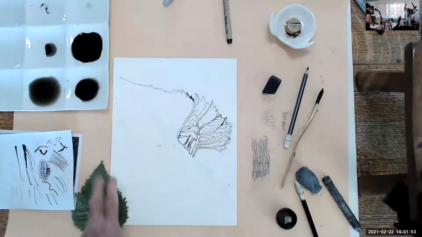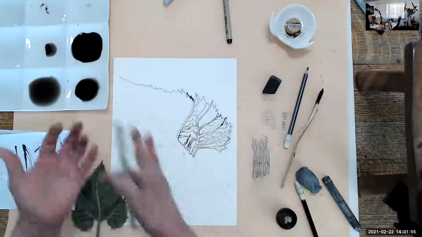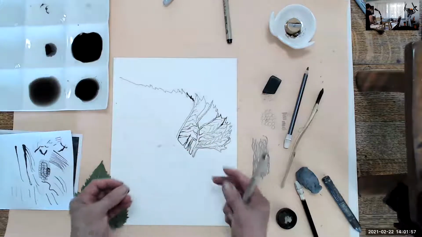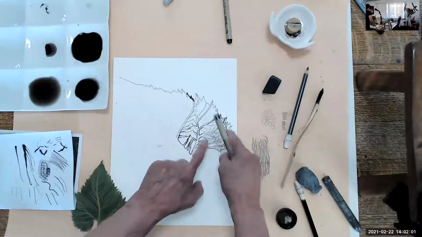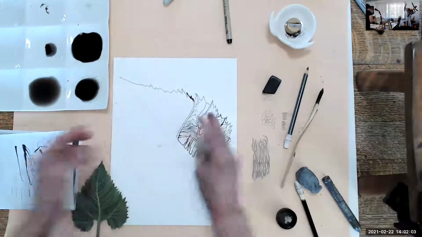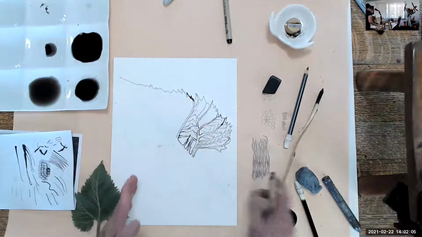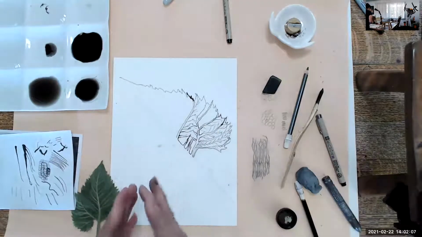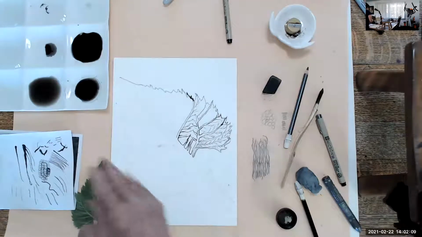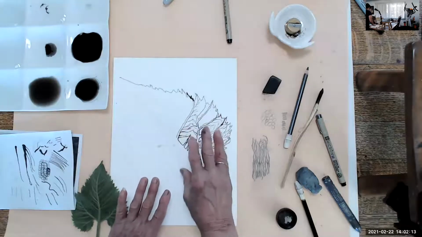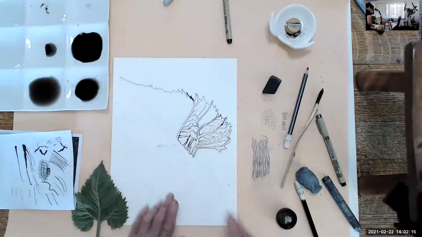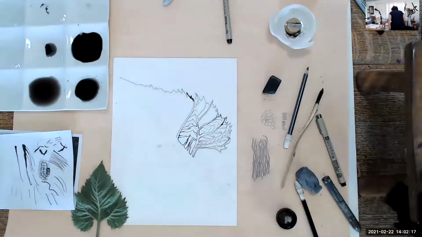You would continue to do the whole leaf. As it starts to develop, it would look more like a leaf. You don't have to do this intensive veining all over it, but in some areas you do want to do that. But once you let this all dry, you're going to put in some values using your brush.